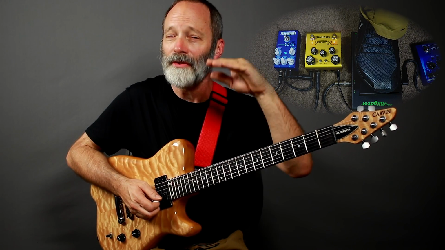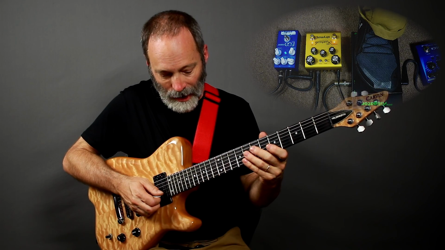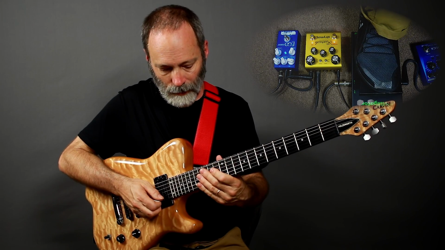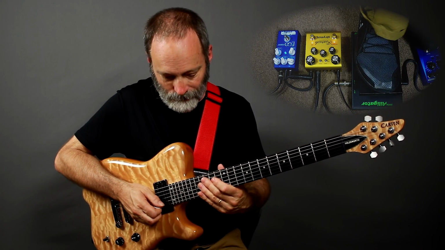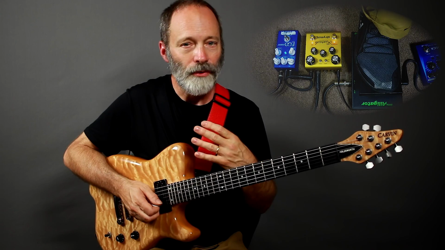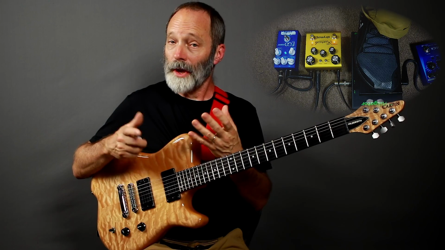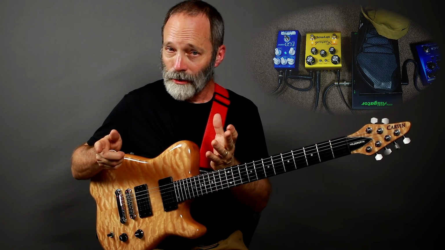In other words, a consistent level of distortion. So the thickness of the tone doesn't change. It just gets louder or softer. So it's a nice consistent tonality all through the lead playing. So that's the first way that you can do this.